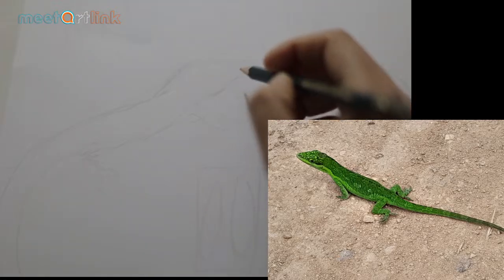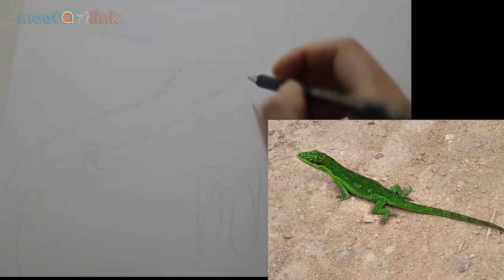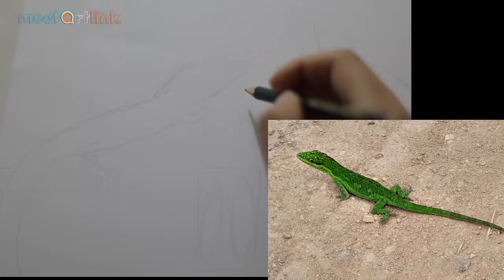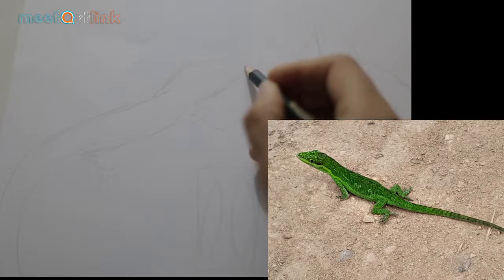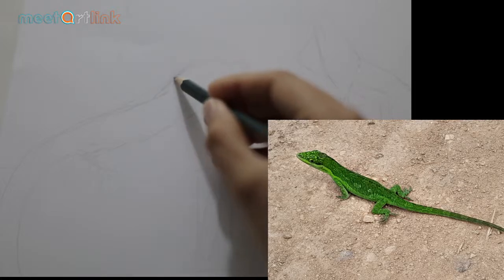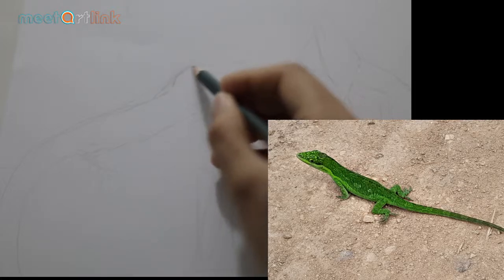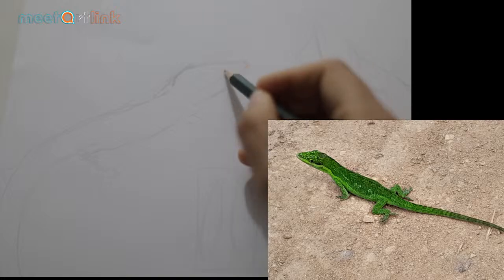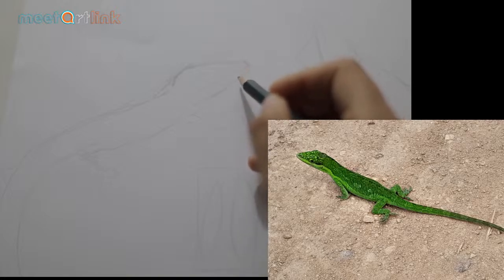Yes, so let's start a bit with the head. It's amazing how many scales it has all over the body.